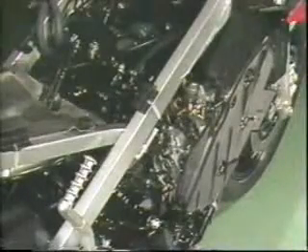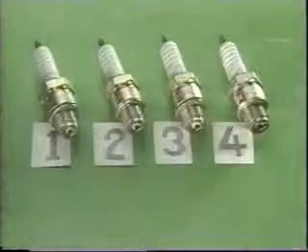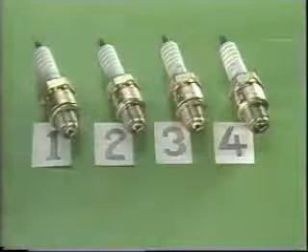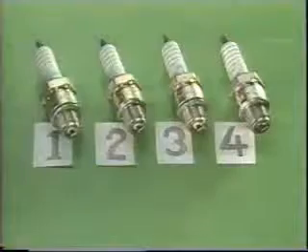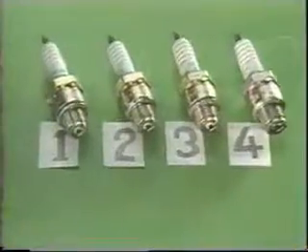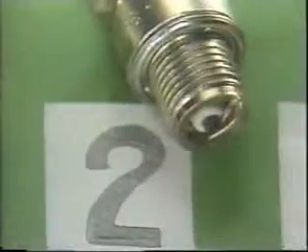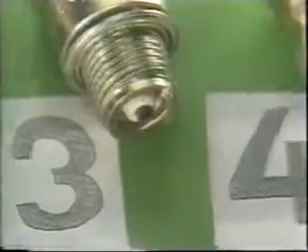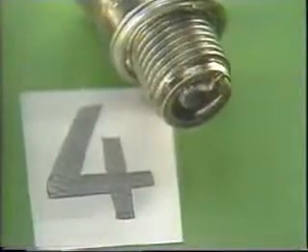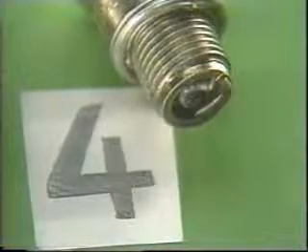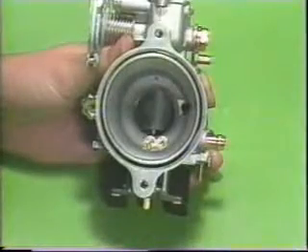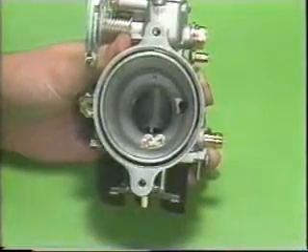If nothing unusual is found in these visual inspections, the next part to check is each carburetor itself. One way to tell which one of the 4 carburetors may be causing the trouble is to check the spark plugs. As you can see on the screen, the spark plug from cylinder number 4 is dirty. Then let's check the idle system for the 4th carburetor.